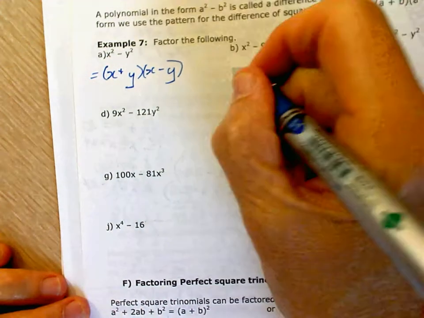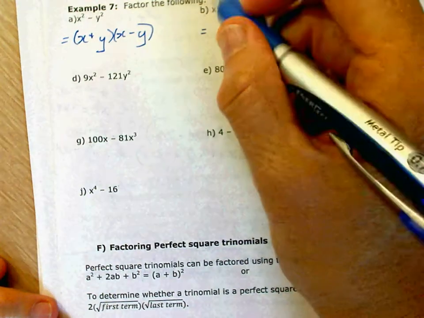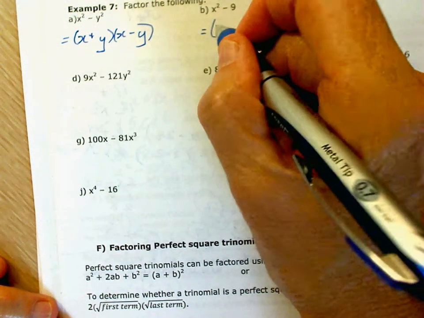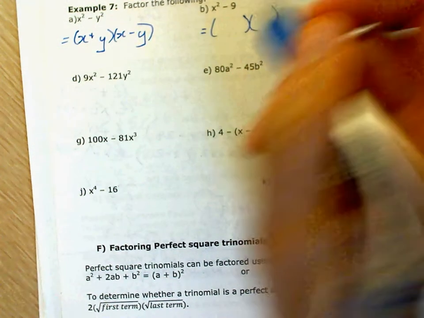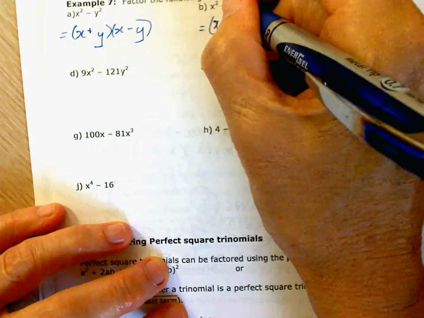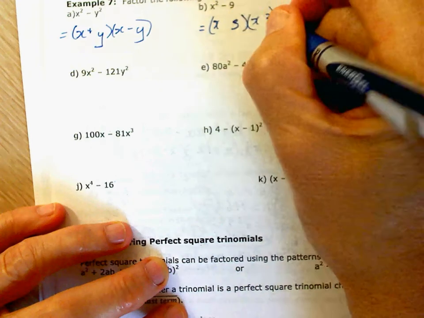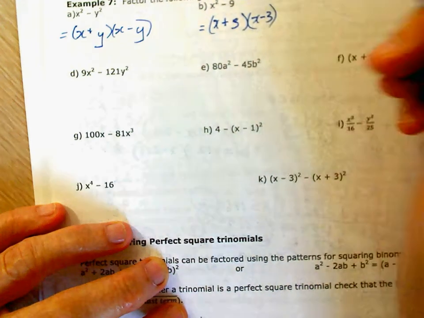Okay, now we have one with a number in it. So, square root of the first term, we can just slap it down, x. Square root of the last term, square root of 9 is 3. One's a plus, one's a minus.